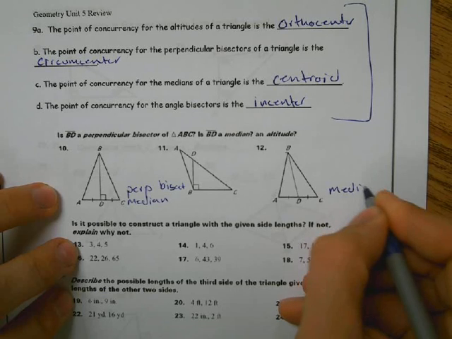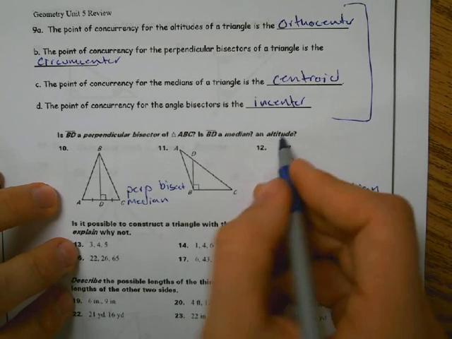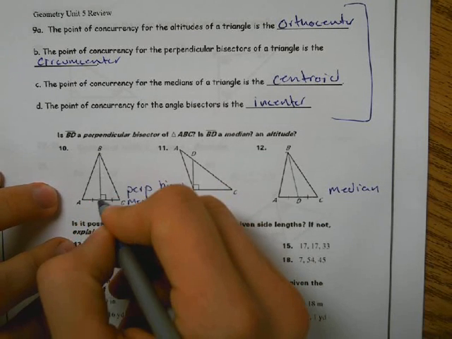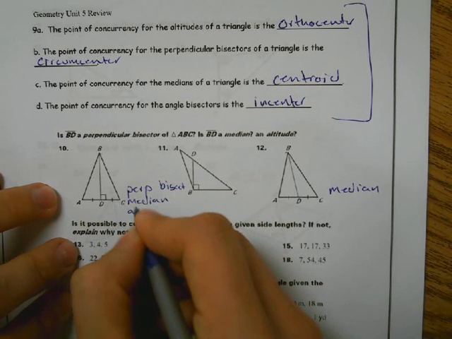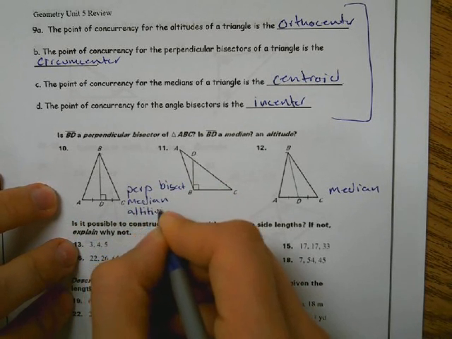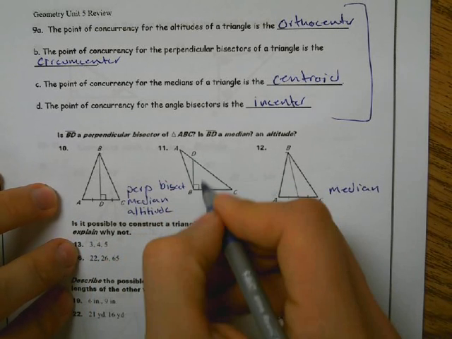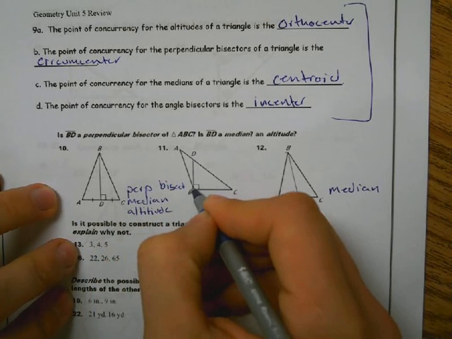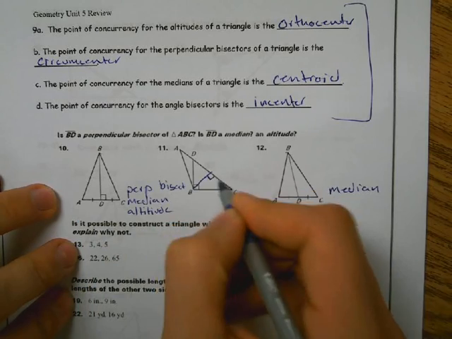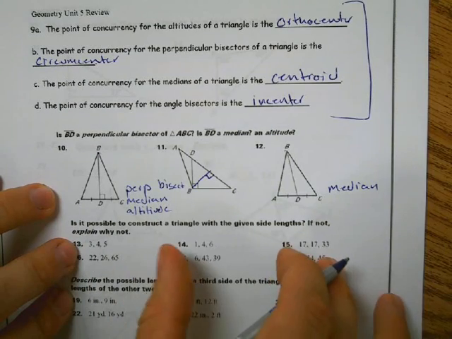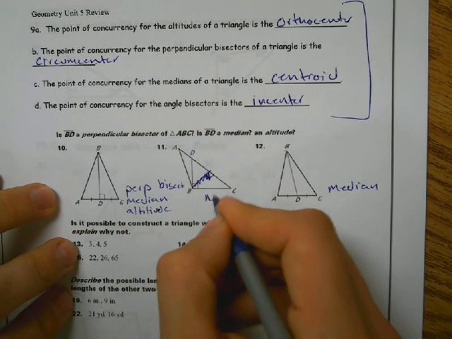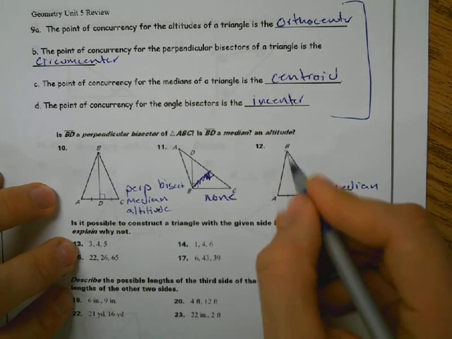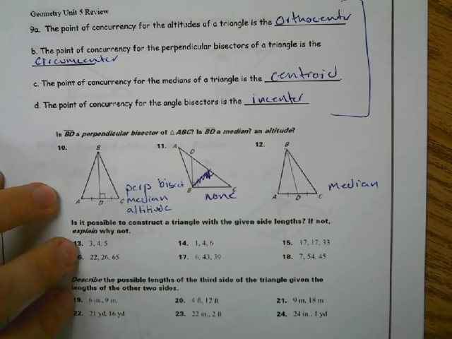Last thing, altitude. It's got to drop from the vertex and make a perpendicular. So we drop from the vertex, we make a perpendicular. This one's an altitude. This one is really not going to be anything, because again, you've got to go from this vertex. If I had hit it like this, that could be an altitude. We'd rotate it the other way, this could be an altitude, but that's not how it's listed. This is actually going to be none of them. This one comes down, but it doesn't hit in a perpendicular. Not going to be the altitude.